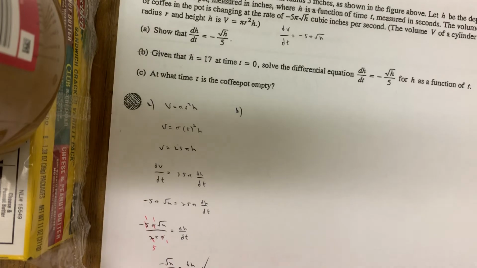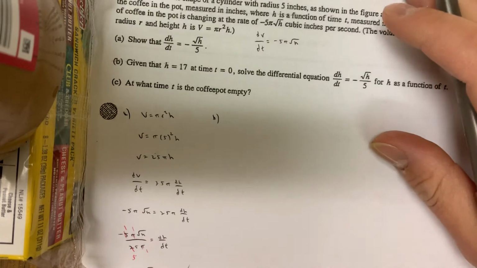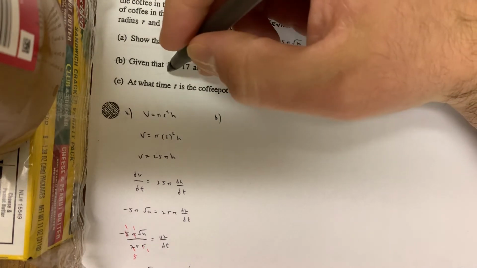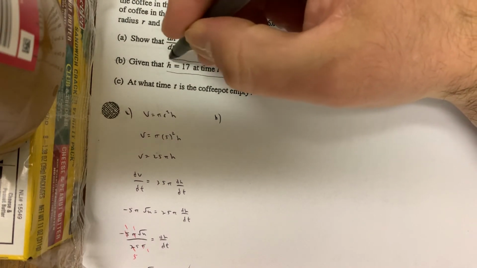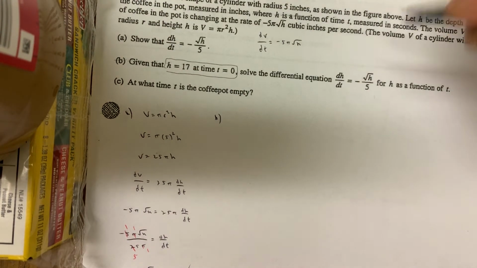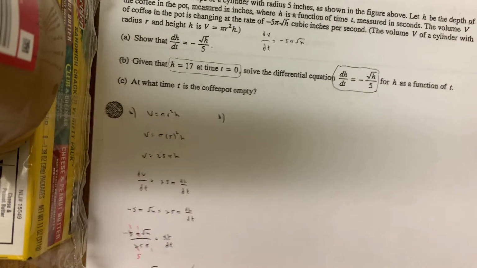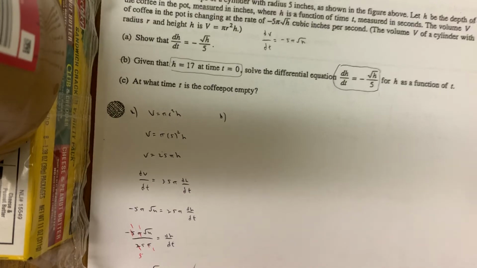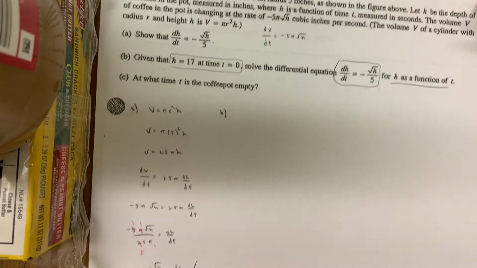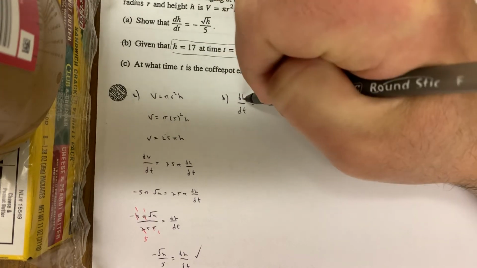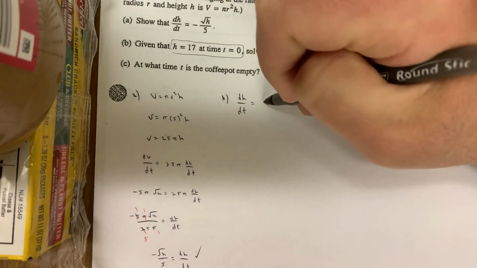Now, why is a related rate problem in the differential equation packet, Mr. Berto? Well, I'm glad you asked that, because given that height equals 17 when t equals 0, condition: solve the differential equation. Whoop, there it is. Whoop, there it is. Come on now. Whoop, there it was. For h as a function of t. So it just means when you want to solve dh over dt, treat the h like it's a y, treat the t like it's an x.